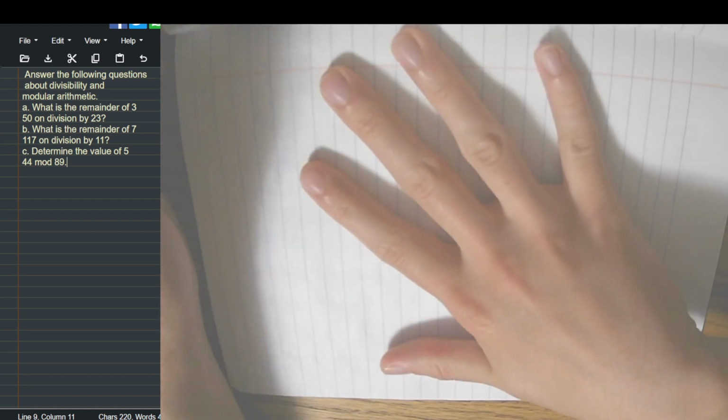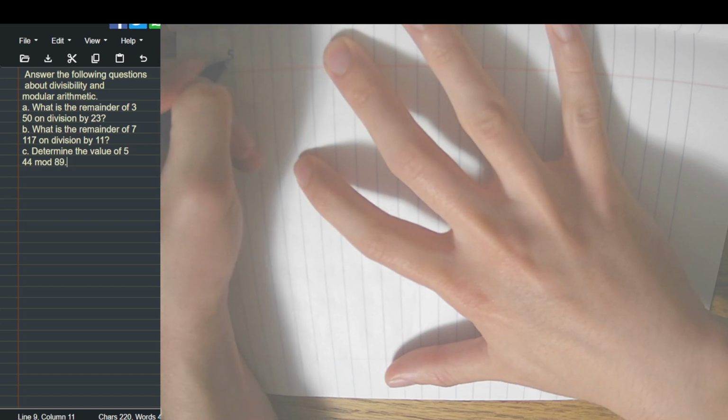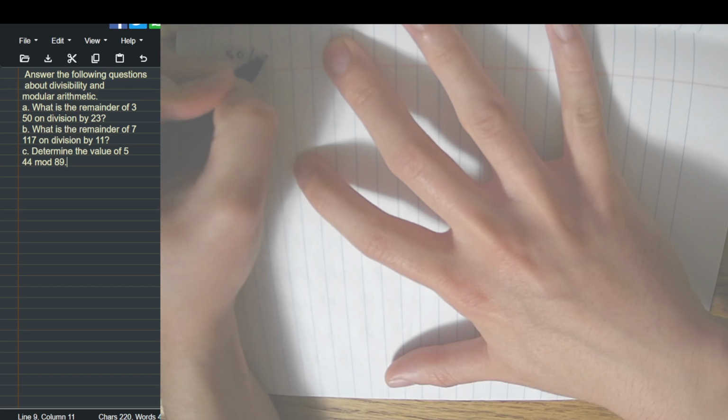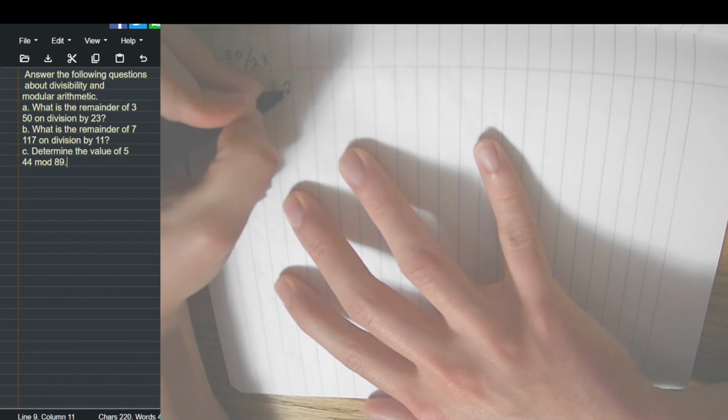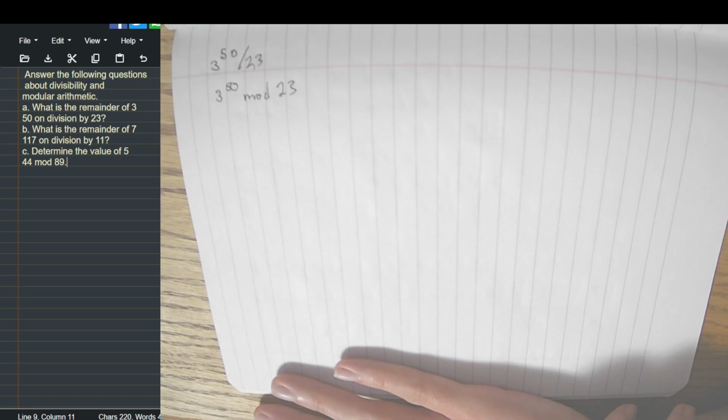to use a calculator. But as you can see before, we had that 15 to the power of whatever super large number. There are properties within modular arithmetic that allow you to calculate the remainders of these very, very large numbers without calculators. So let's find what is the remainder of 3 to the power of 50 when divided by 23. What's the remainder of this? Well, we can just use the modulus operator and do it that way.